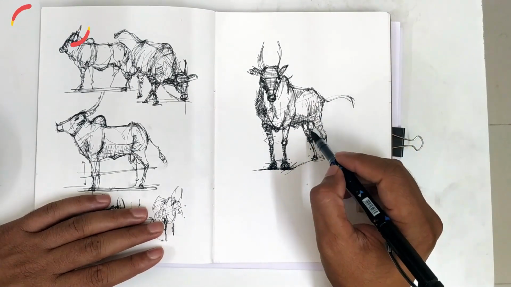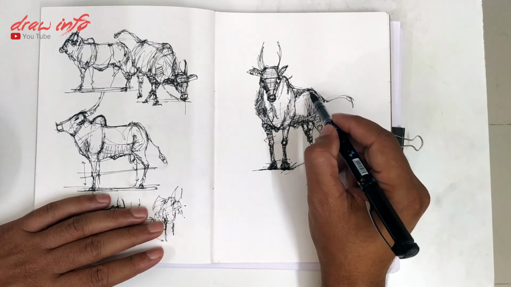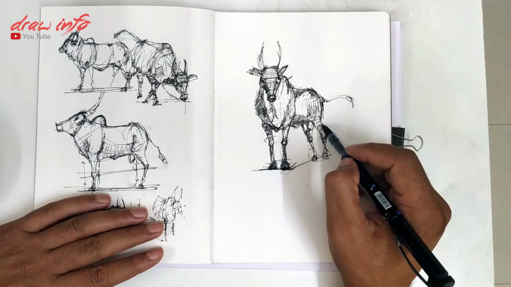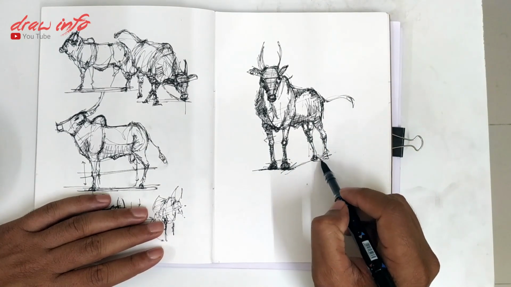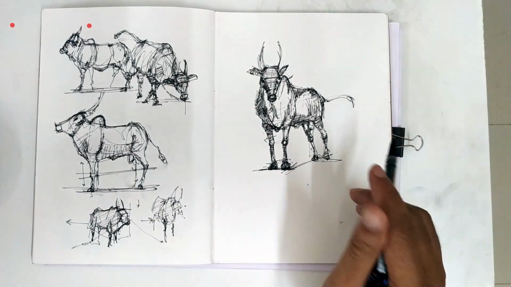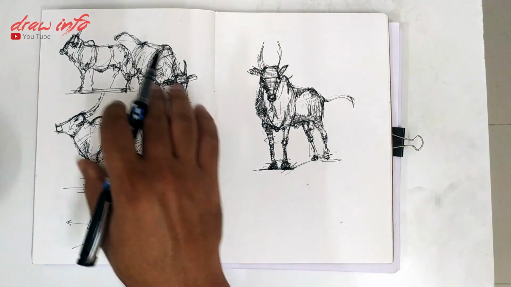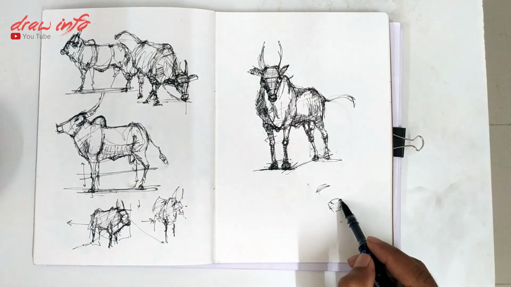With the next level correction, when we do the rendering, we can slowly do other corrections as well, and we will get very close to that particular character or sketch. This is a little bit more detailed drawing. You can see here it is very rapid, and this has the character of this bull.